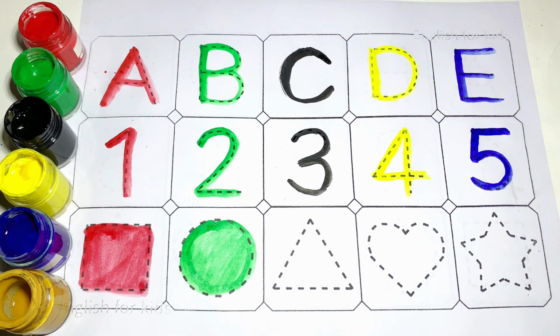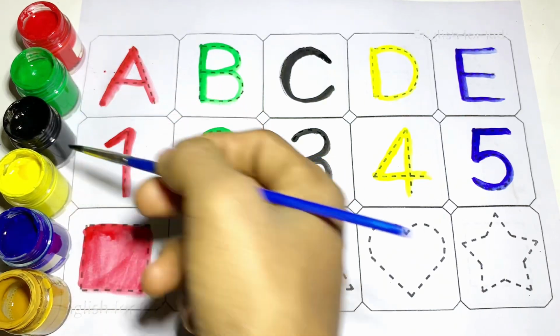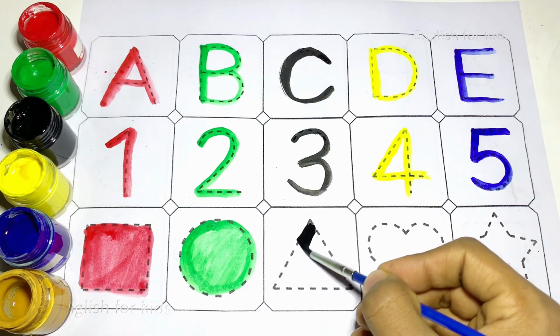Kids, now draw a triangle. The shape of triangle, and use black color.